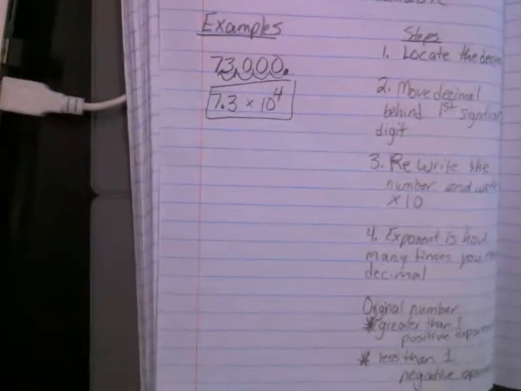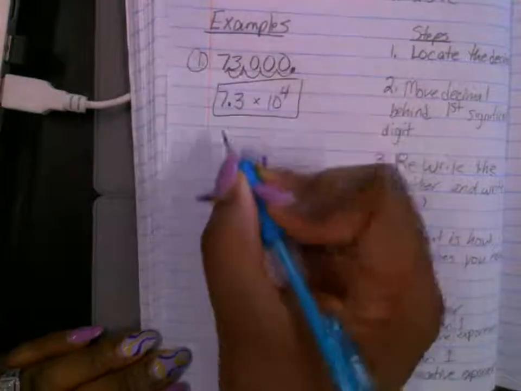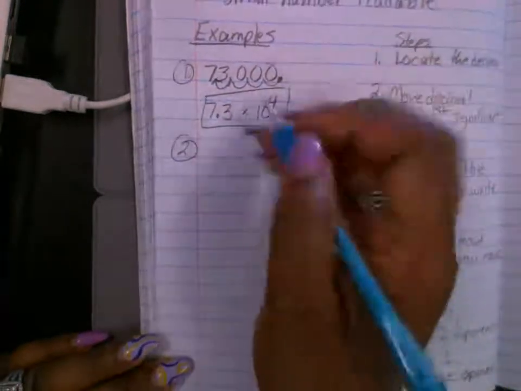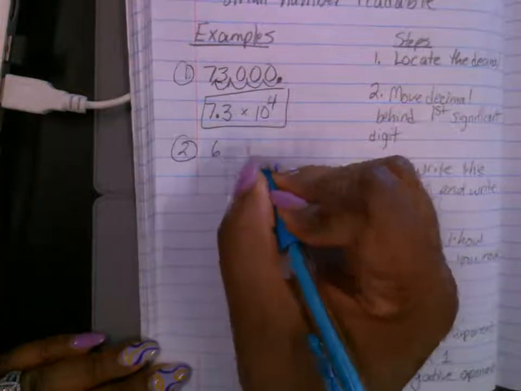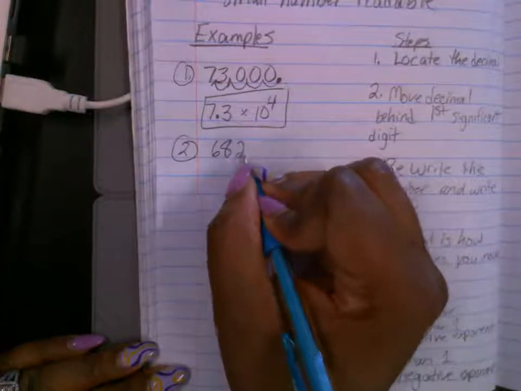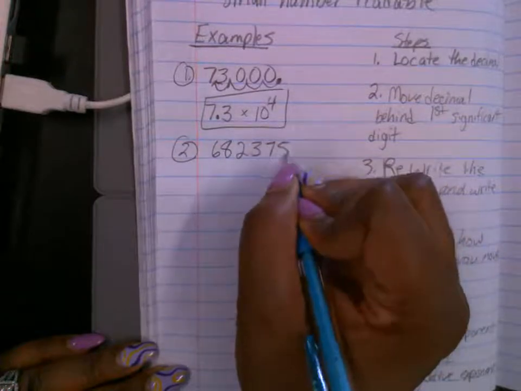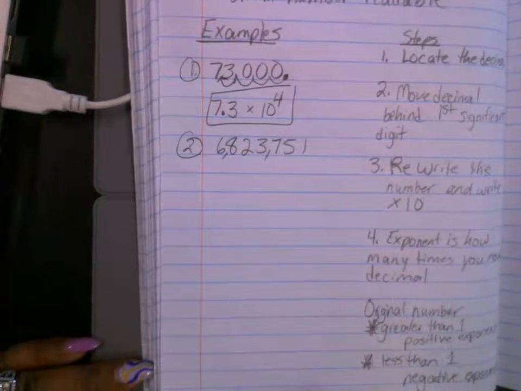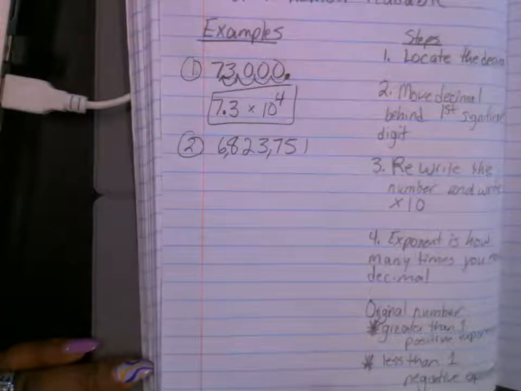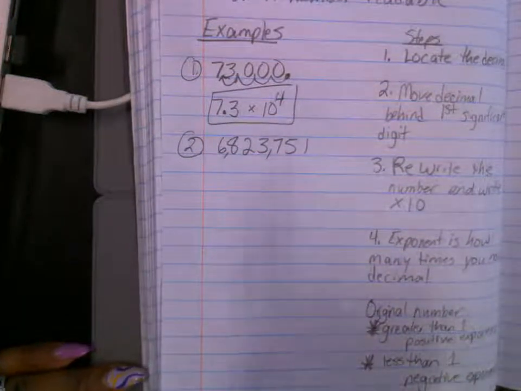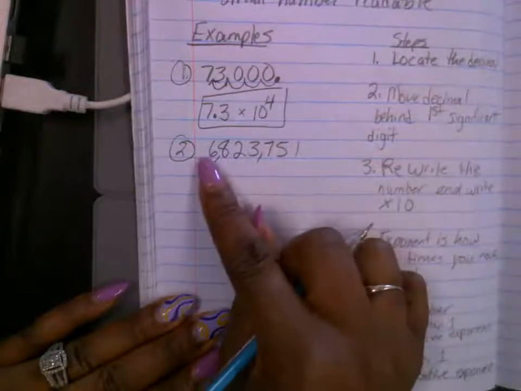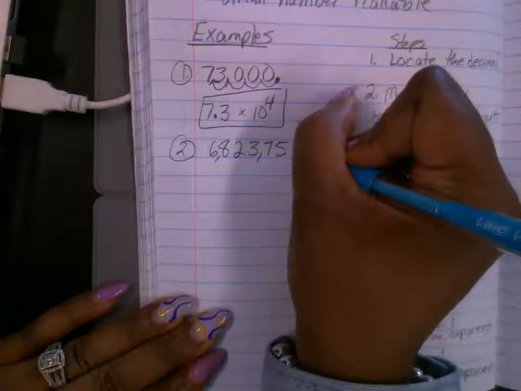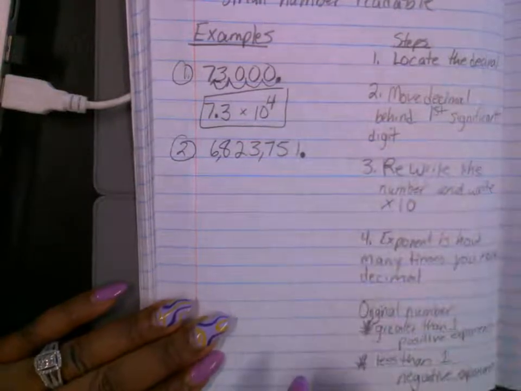Okay, this is number 1. Let's do number 2, using these same steps. So number 2, I have 6,823,751. I'm going to put commas in there so you can read it. First step, locate the decimal. If you don't see the decimal, these are commas, not decimals. The decimal's automatically behind the last digit.